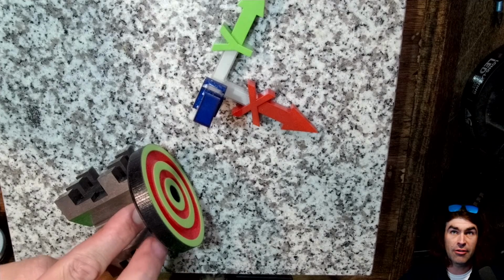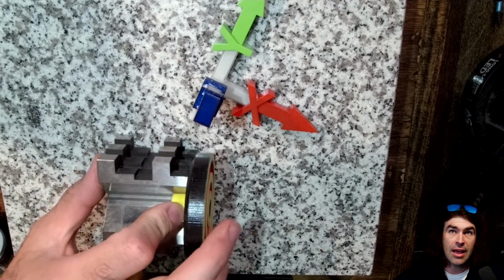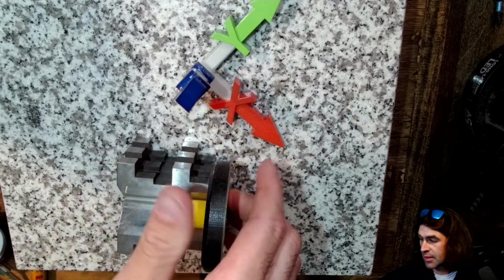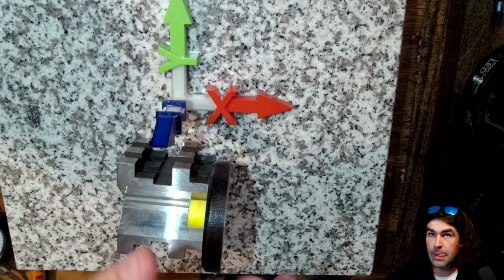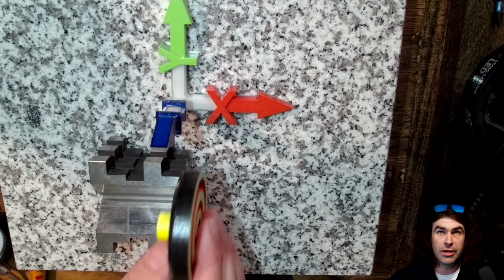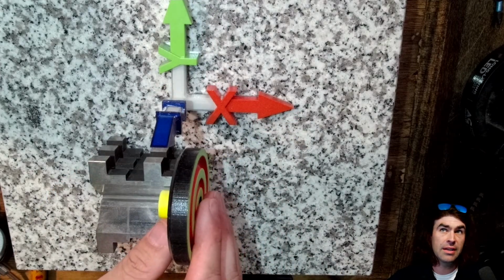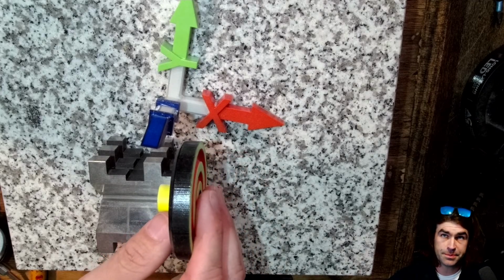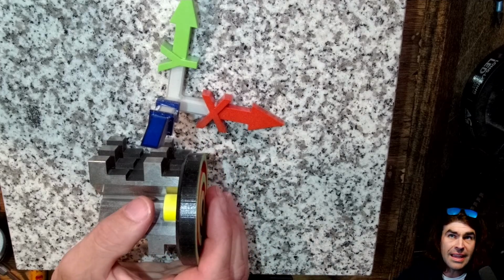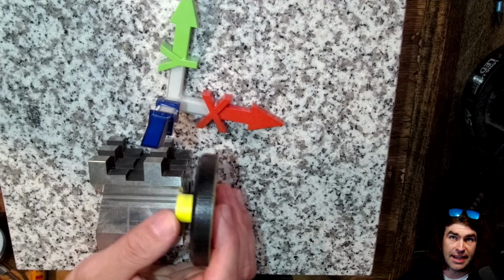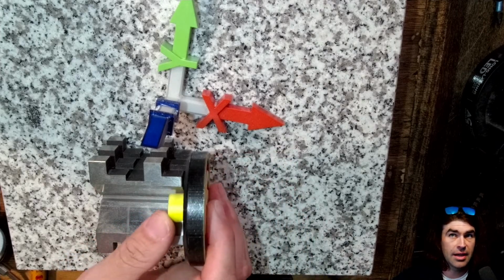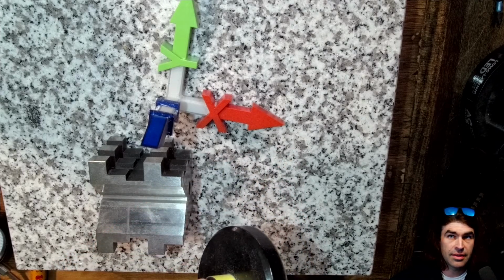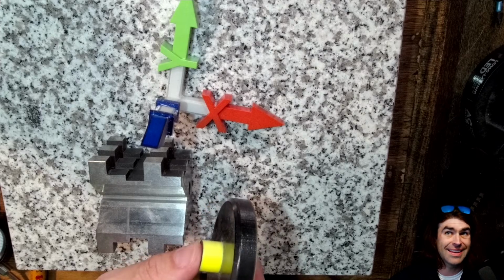We put it in our V block here, and now we've taken away, come back to our triad here, its ability to translate up and down in Z, translate in Y. It's actually free to translate in X. I know it doesn't seem like it, but this surface right here, this backside, is not controlled.